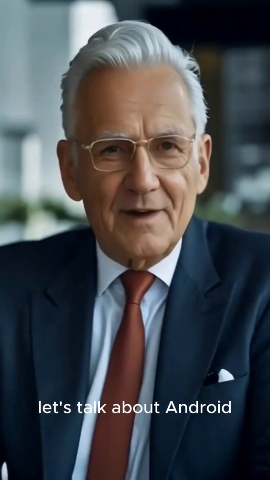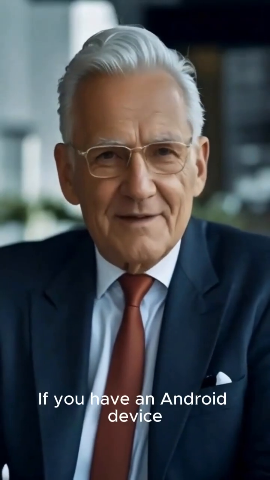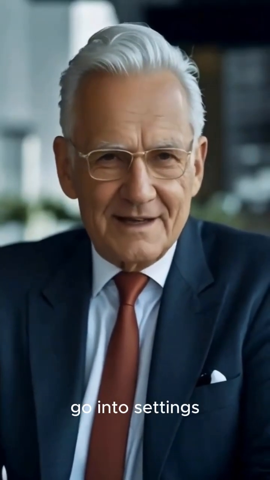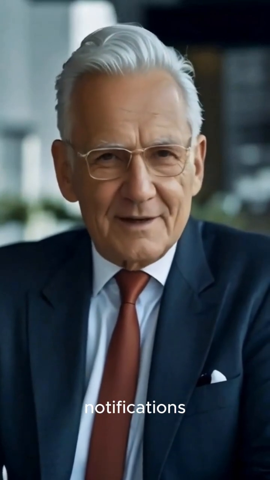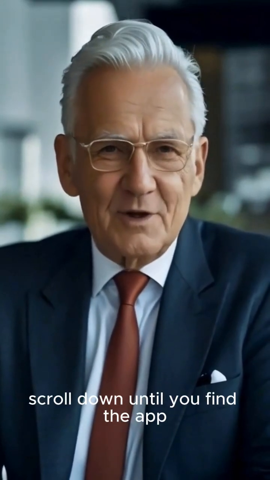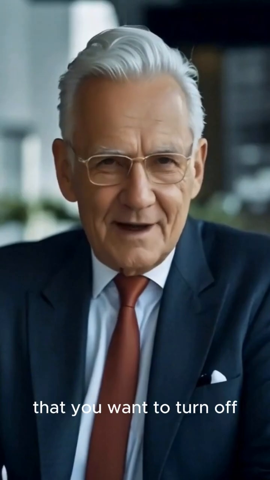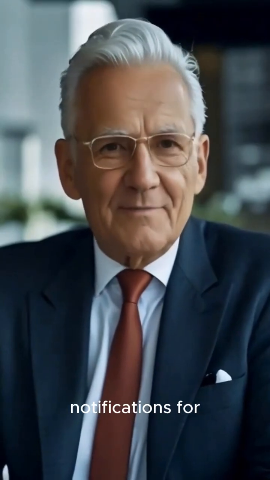First up, let's talk about Android. If you have an Android device, go into Settings, scroll down until you find Apps and Notifications. Tap on that. Scroll down until you find the app that you want to turn off notifications for.